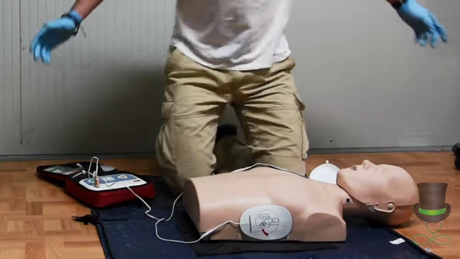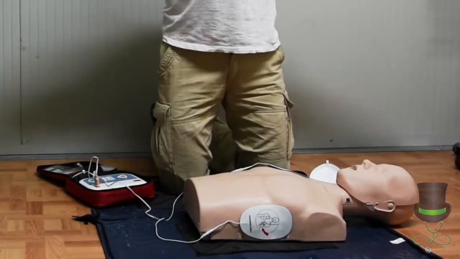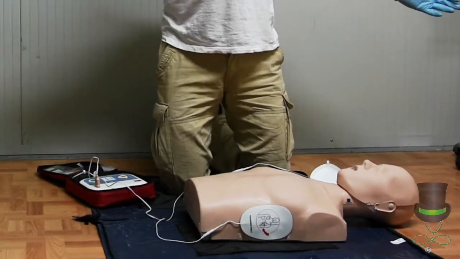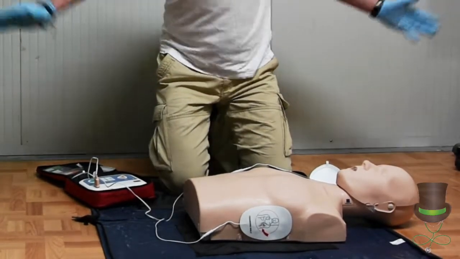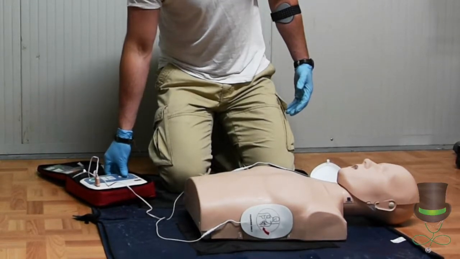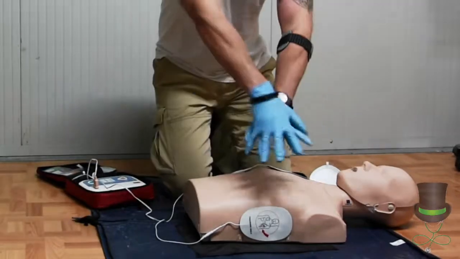Analyzing heart rhythm. Stand back from the patient, shuffle back. Ensure no one else is touching the patient. It's analysing the heart rhythm. Shock advised. Shocking now, stand clear. Stay clear of patient. Shock delivered.